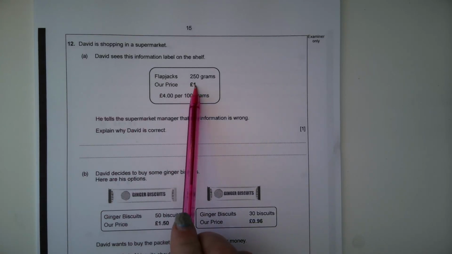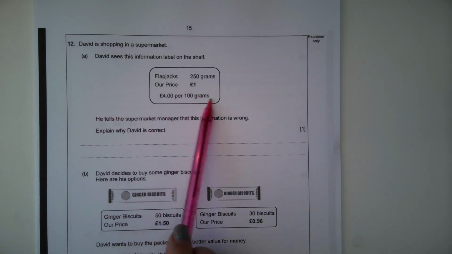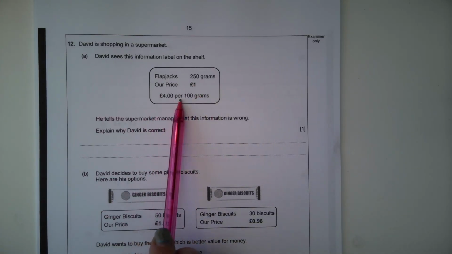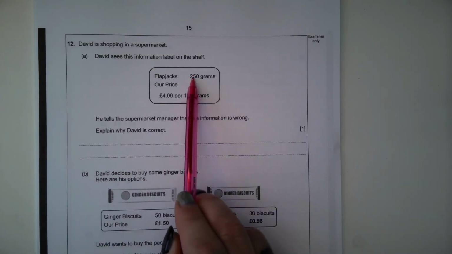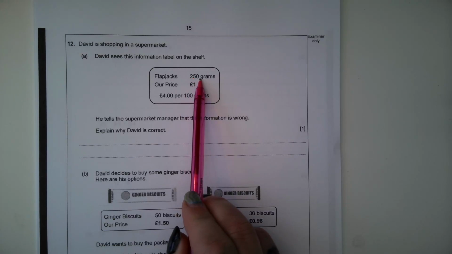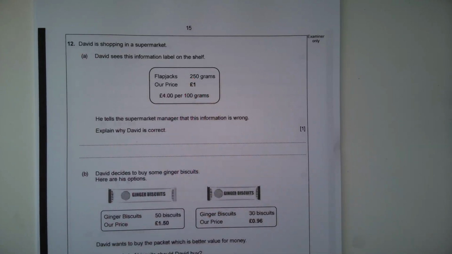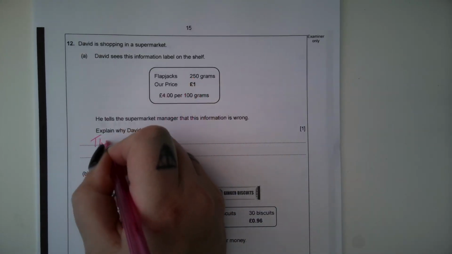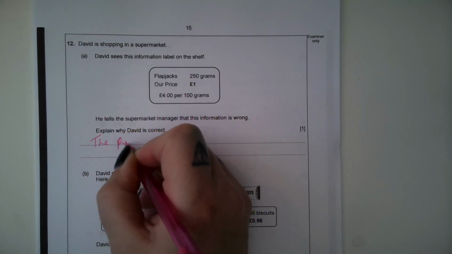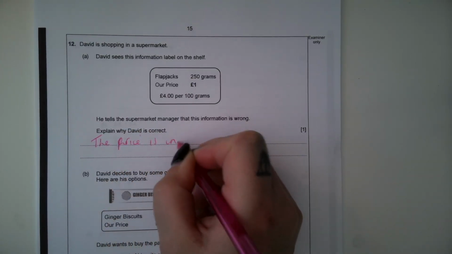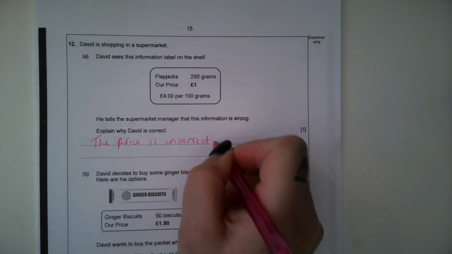Well, in this instance, the price is wrong because at the bottom here, it tells us that it's £4 for every 100 grams of flapjack. However, we've got 250 grams here, but at a price of only £1. So we're going to put that the price is incorrect.